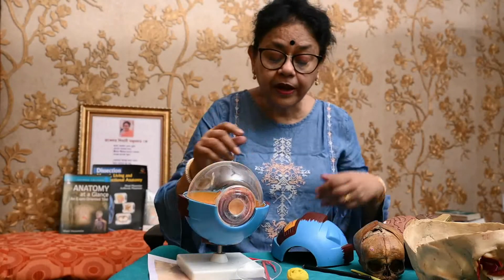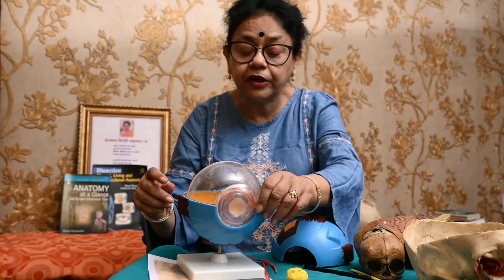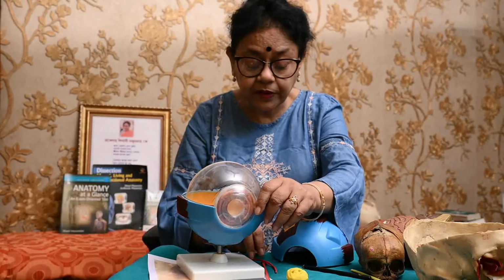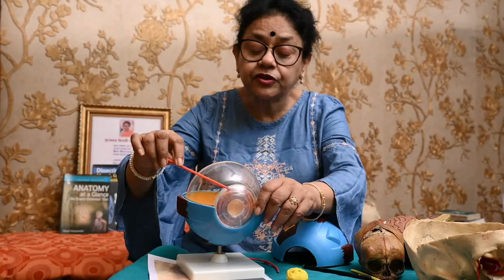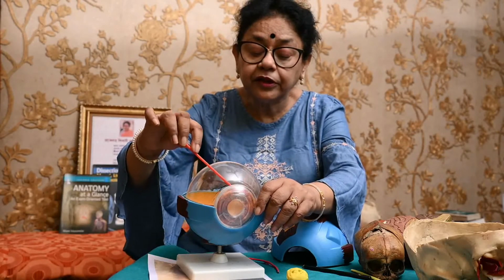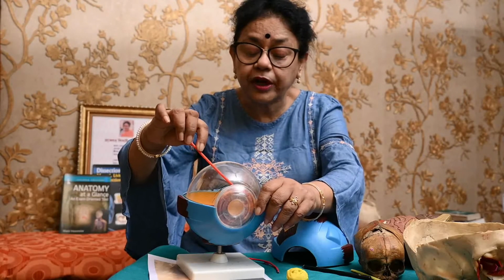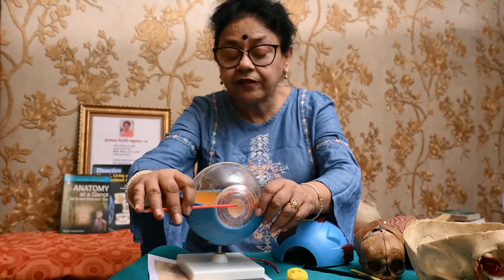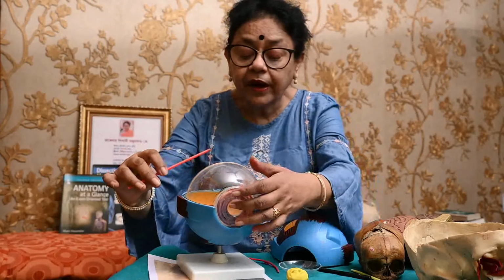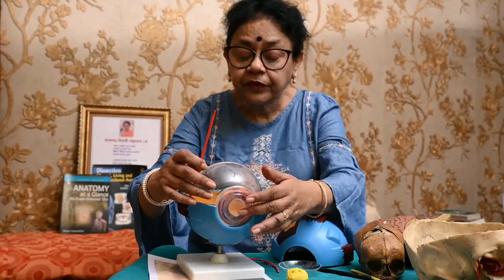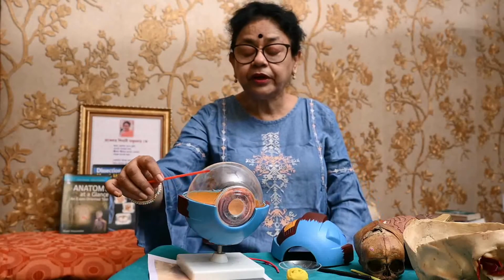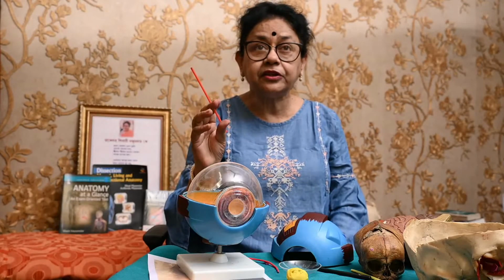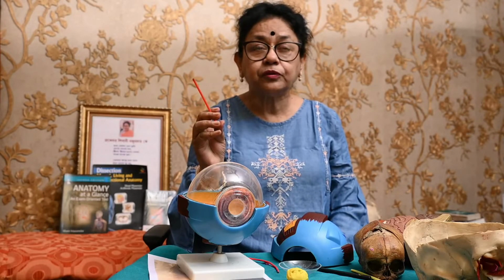From before backwards there is the transparent cornea, then there is transparent fluid, that is the aqueous humor, then in the posterior chamber there is also aqueous humor, then the lens, and the rays of light are regulated by the pupil. You see there is the diaphragm. When you go to the cinema hall, your pupil is dilated like this. When you come outside, the pupil is very small.